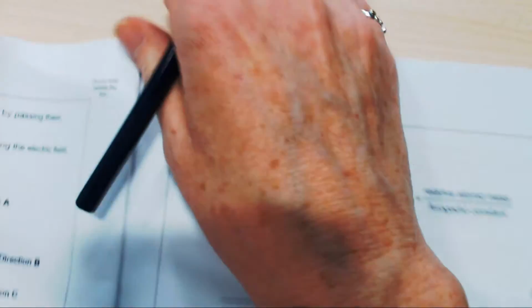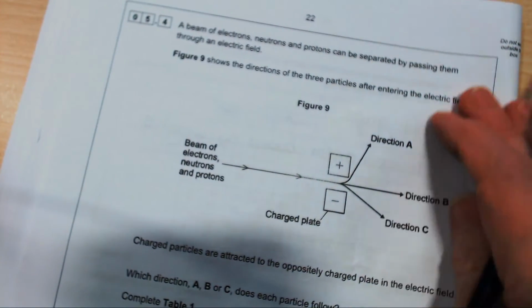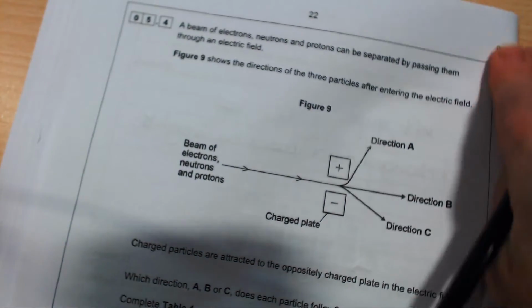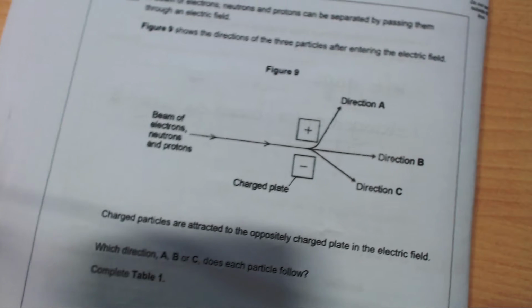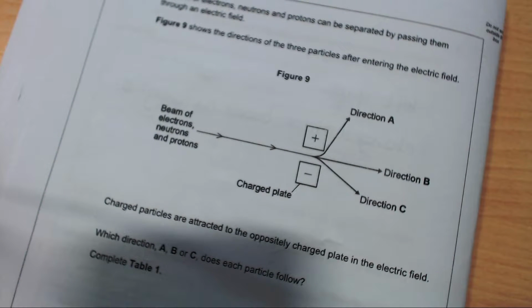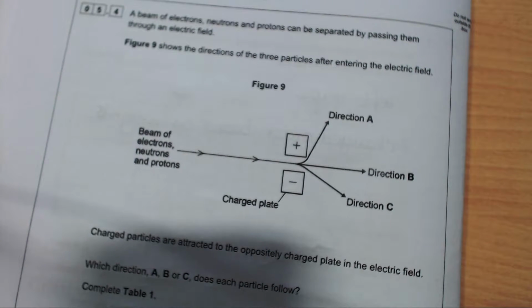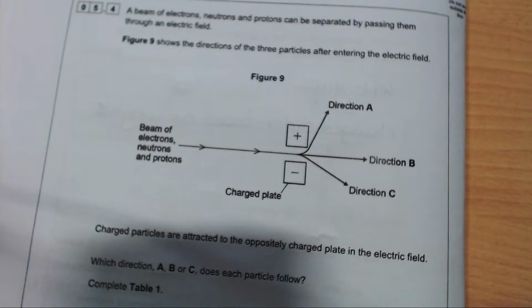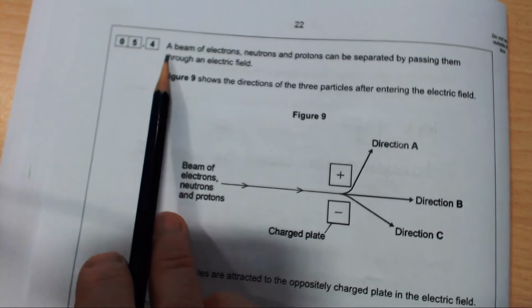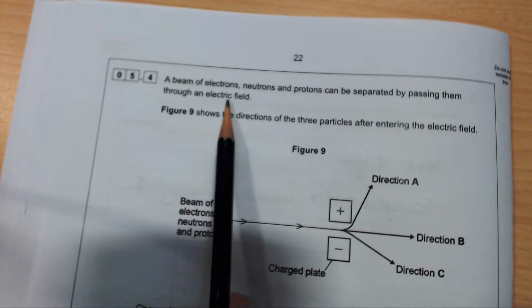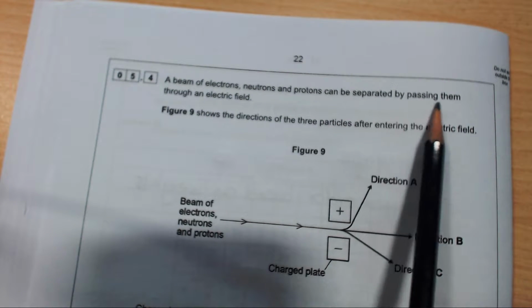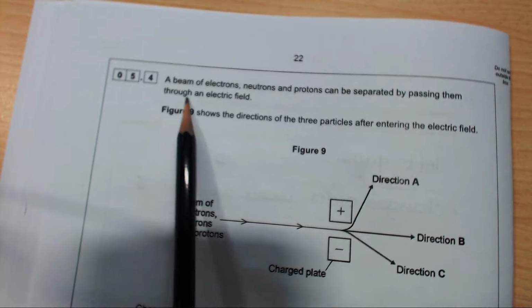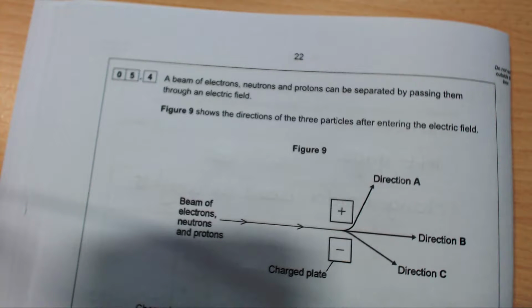Okay, over the page again, continuing with question 5. Right. So, question 5, it says a beam of electrons, neutrons and protons can be separated by passing them through an electric field.